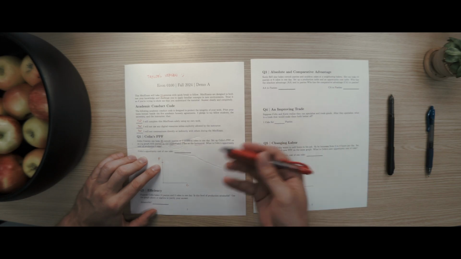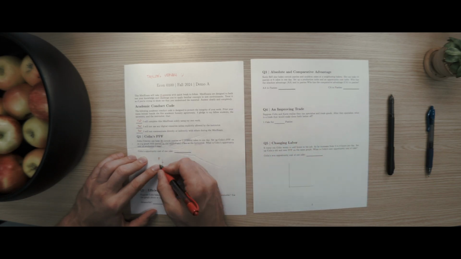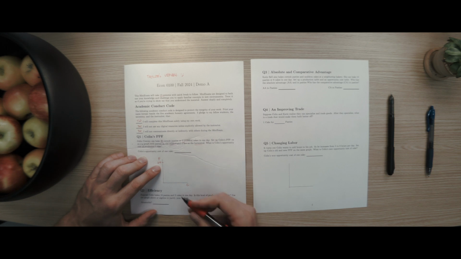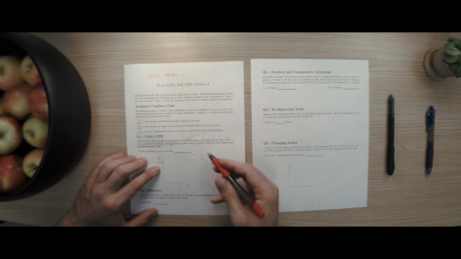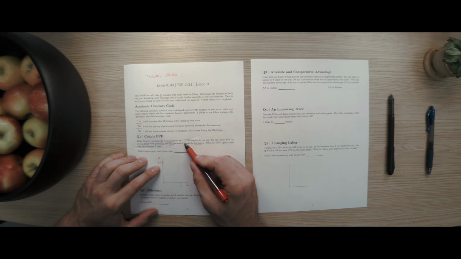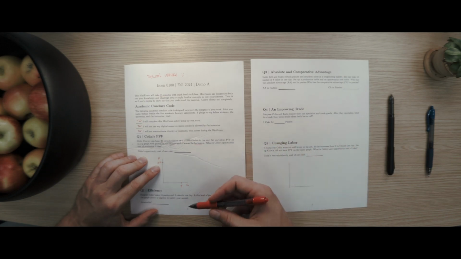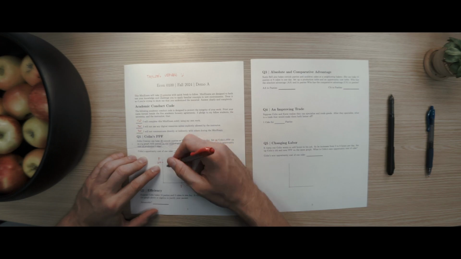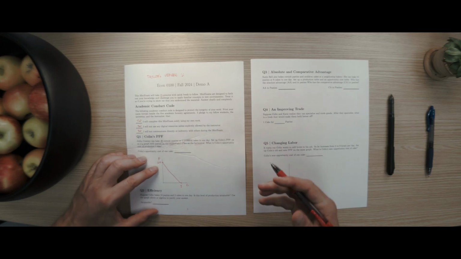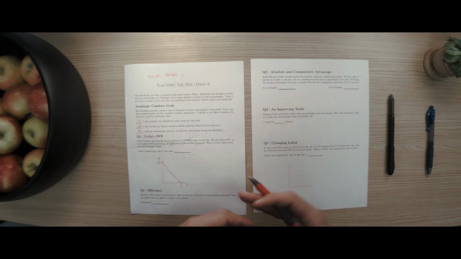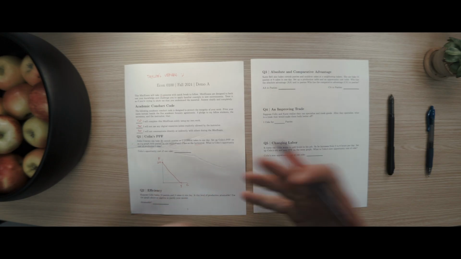So if Colin produces only Cornish pasties, he can make 20. So we'll put 20 here, and then we'll put 5 on the horizontal axis because he can produce 5 if he's producing only cauldron cakes. And we're not given any information about his relative productivity as he moves across the two different outputs. So we're just going to assume this is linear.